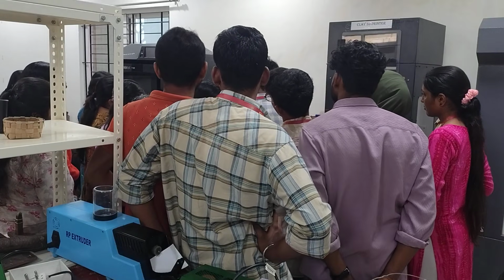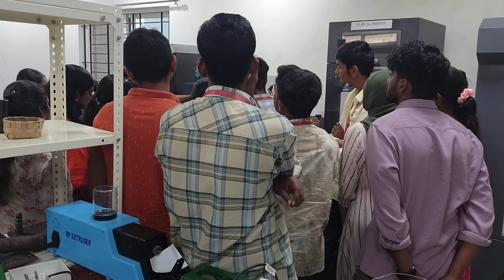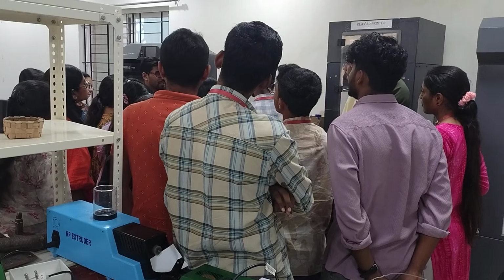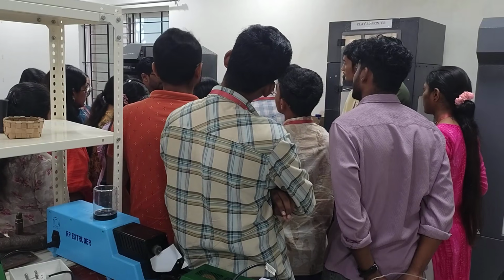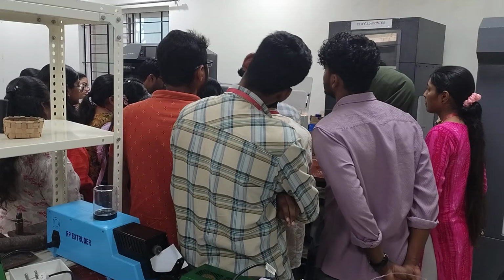However, I tell you, this is the printer and this is the dry box where we keep the filaments. Dry box is basically good because normally all the filaments are affected by the humidity and it becomes brittle and doesn't print well. So we keep it in the dry box.